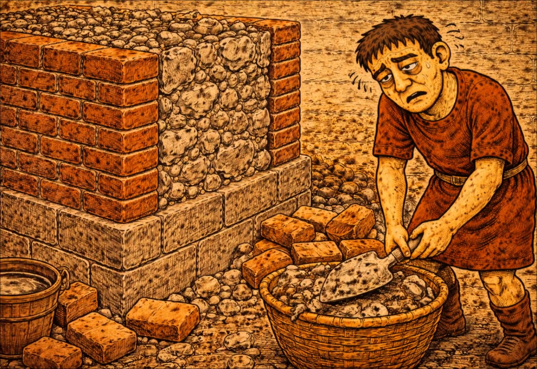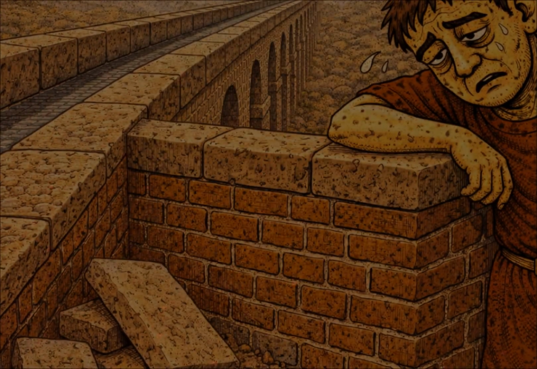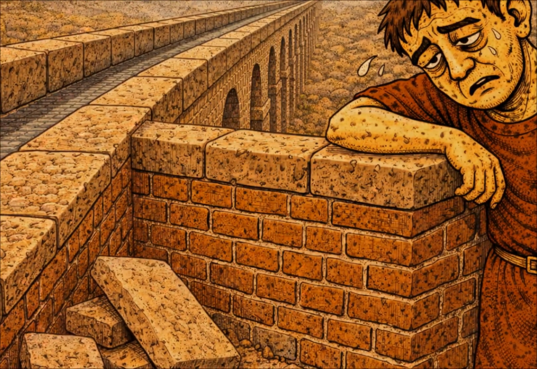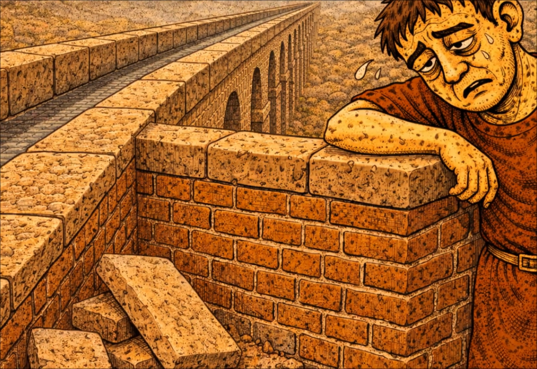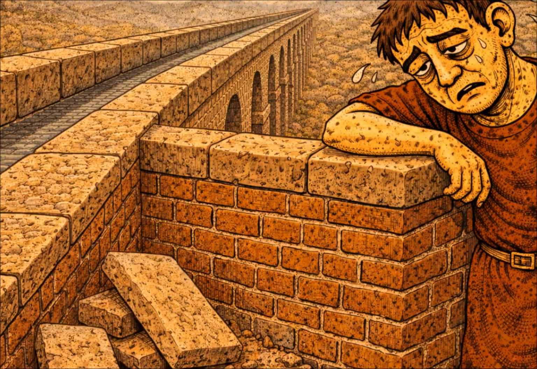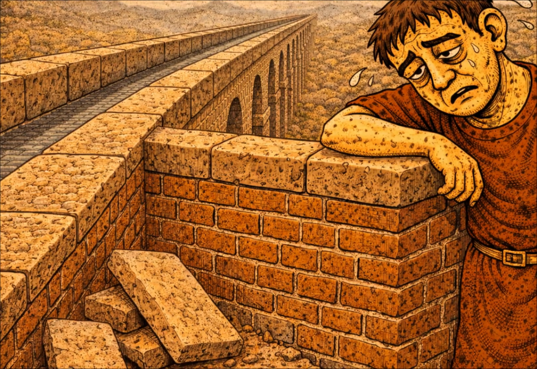Lead pipes, called fistulae, were manufactured by bending sheet lead around a wooden mandrel. The seam was soldered with a mixture of lead and tin. The mandrel was then removed, leaving a hollow pipe.